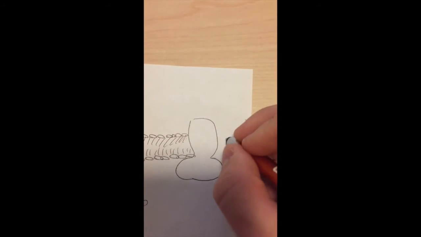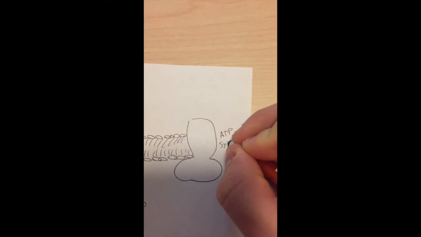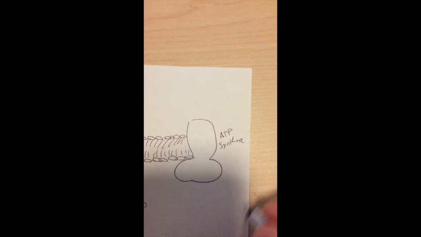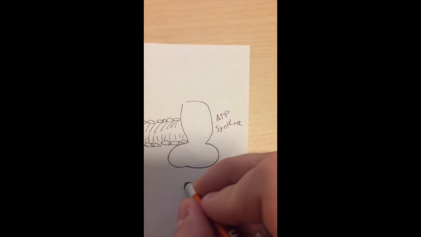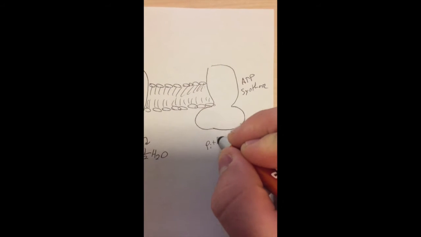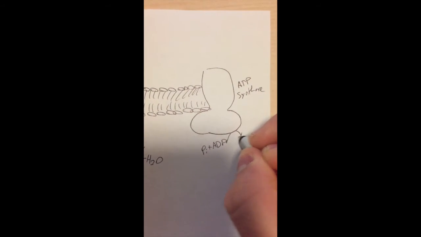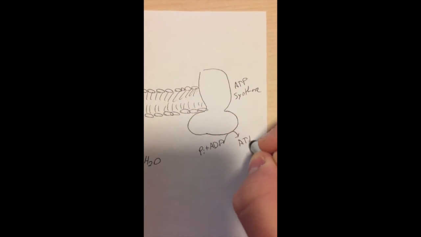What we have over here is something called ATP synthase. What this is going to do is take an inorganic phosphate and an ADP and convert it into an ATP.